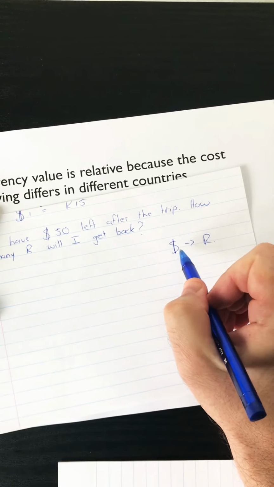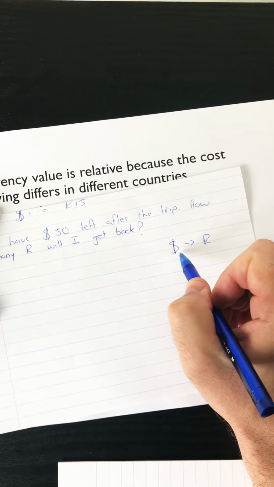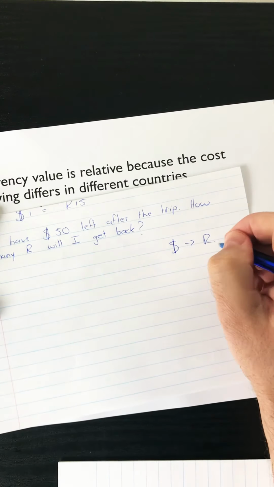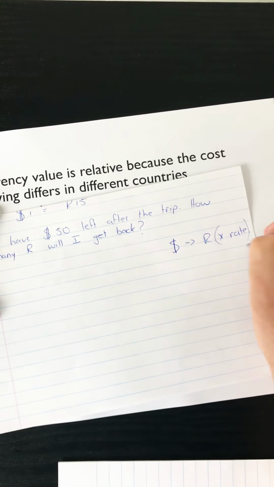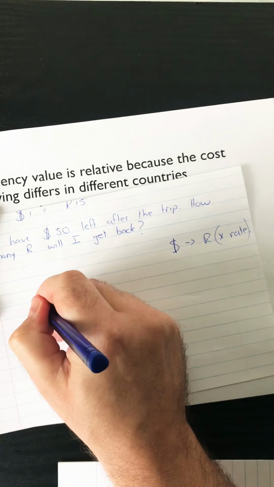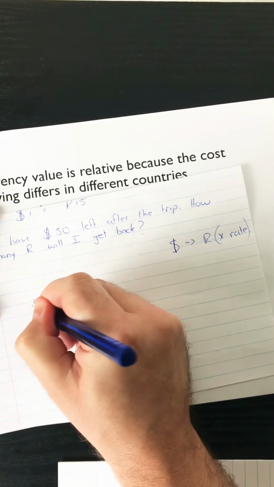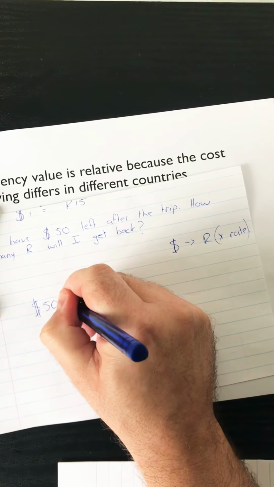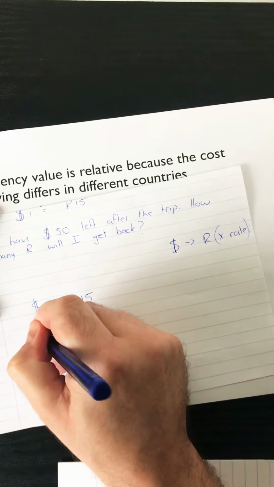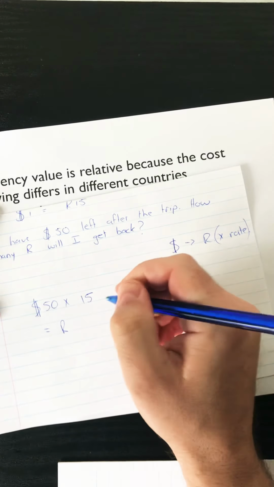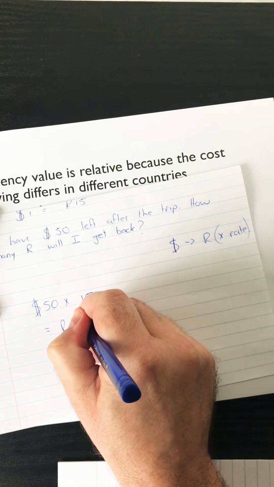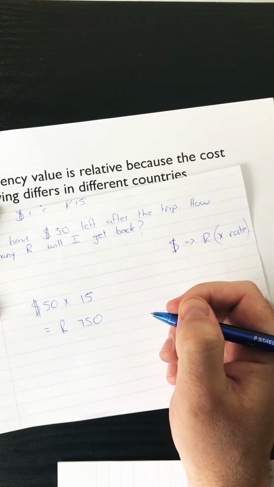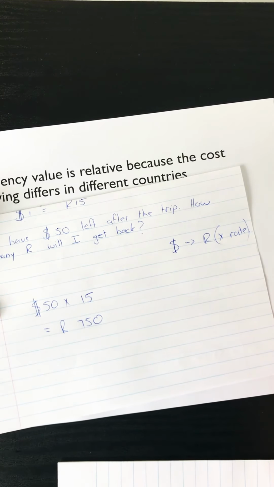So if I'm going from dollars to Rand, I multiply with the rate. Therefore, $50 times 15 will give me the amount of rands I will get back. $50 times 15 gives me the equivalent of 750 Rand.